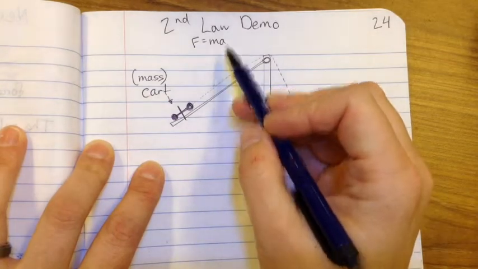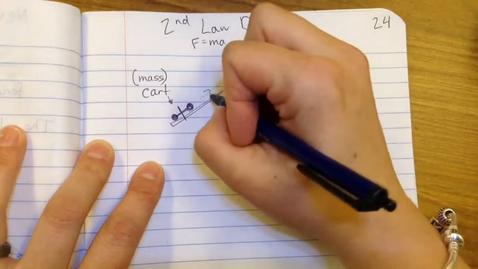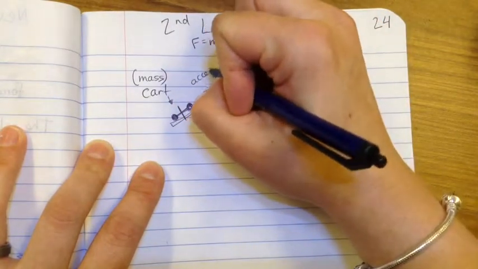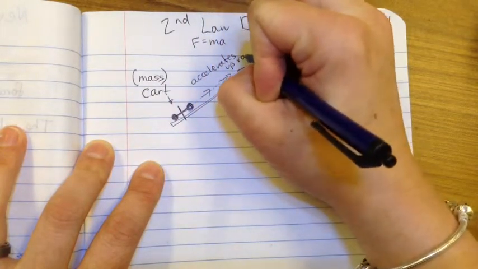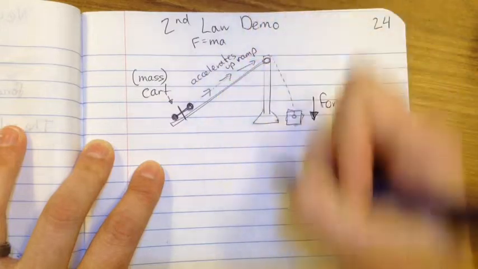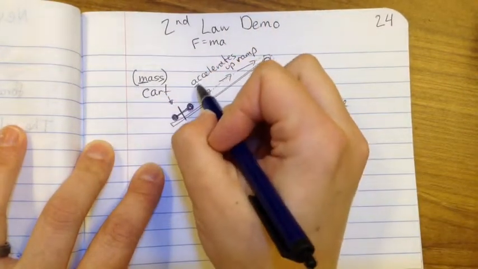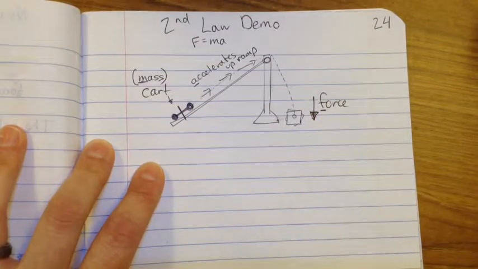Now the acceleration, as this cart goes up the ramp, it will accelerate. So there is your mass, your acceleration, and your force. Our three variables.